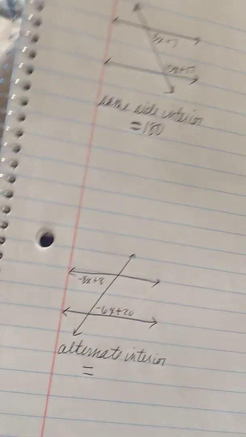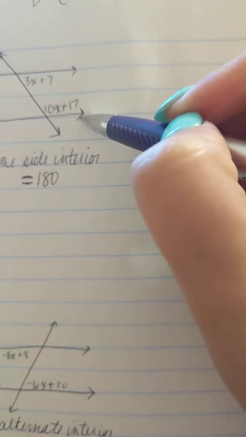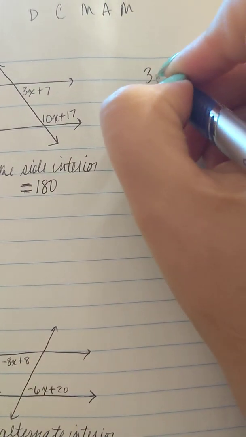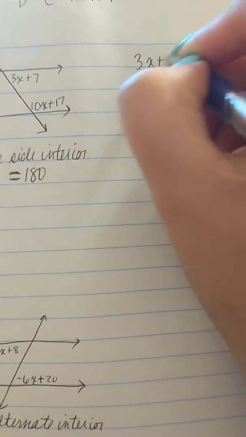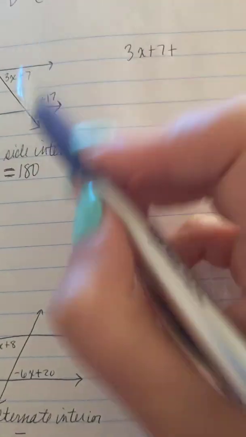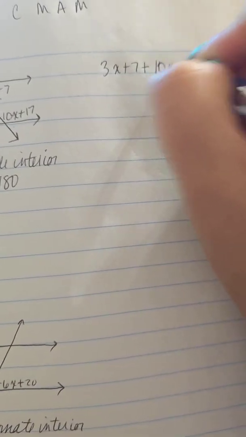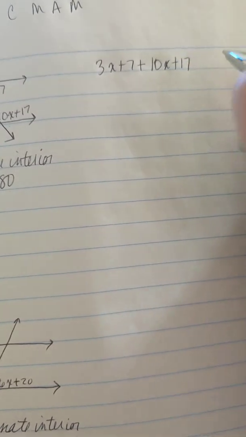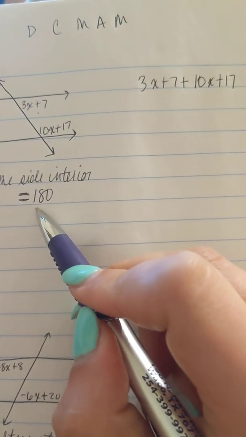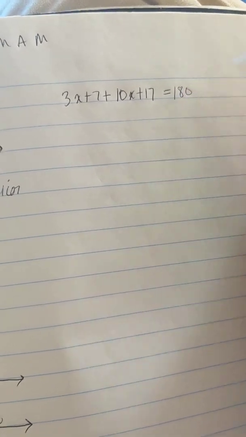So because I know that adding these angles together, they're going to equal 180, I know I need to add this plus this. So I'm going to say 3x plus 7, that's my first angle. Now I'm going to add that to my second angle, 10x plus 17, and I know that together they're going to equal 180 degrees.